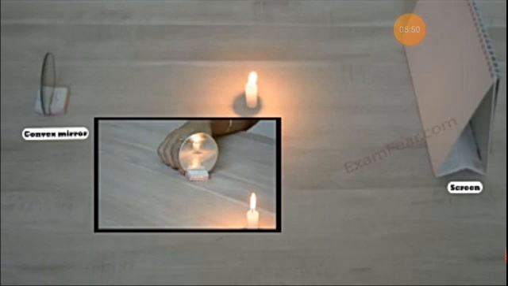That's because this is a virtual erect image, and virtual images are never obtained on the screen. You can see here there is no image because it is a virtual image, and we cannot obtain a virtual image on the screen. Now we will look at real and virtual images formed by lenses.